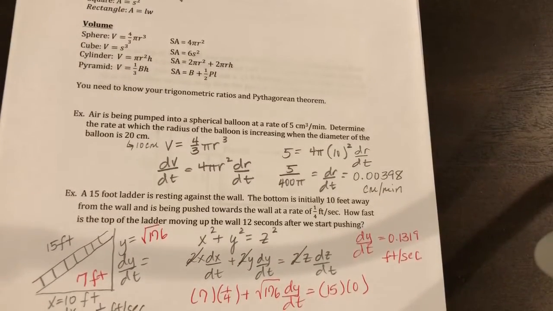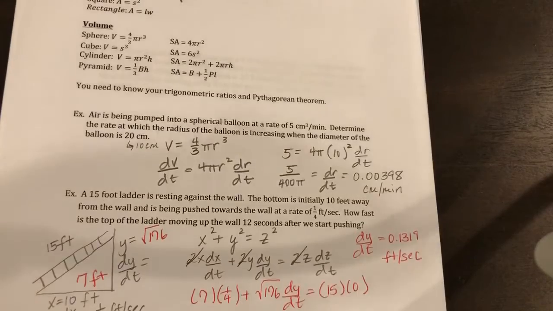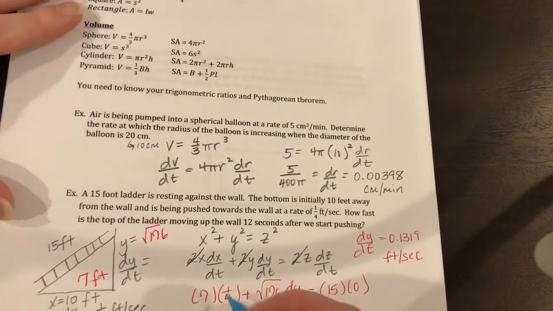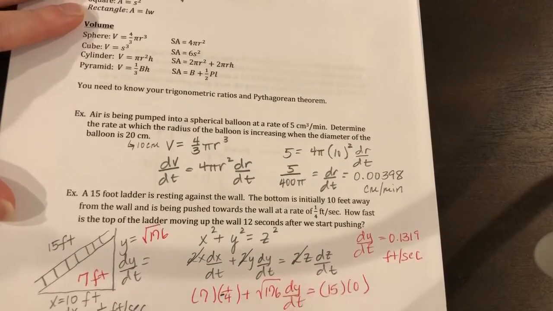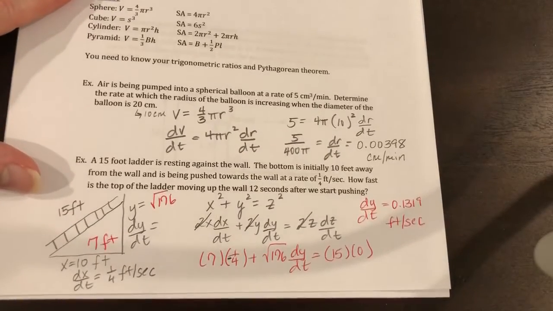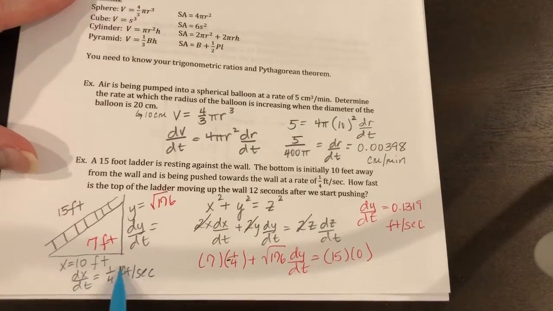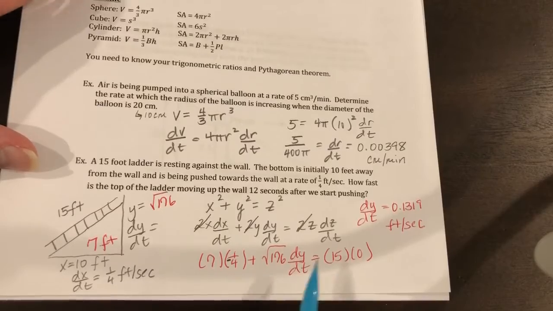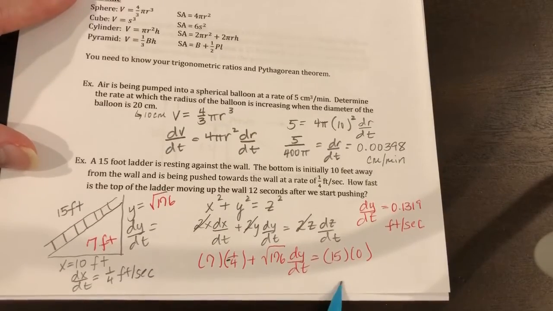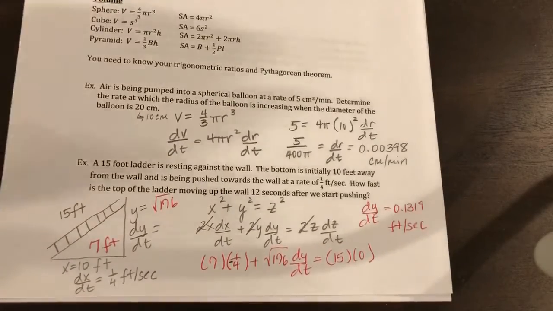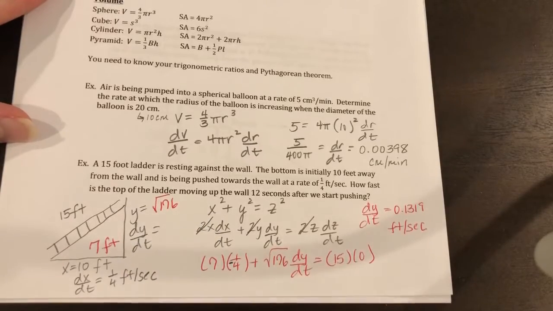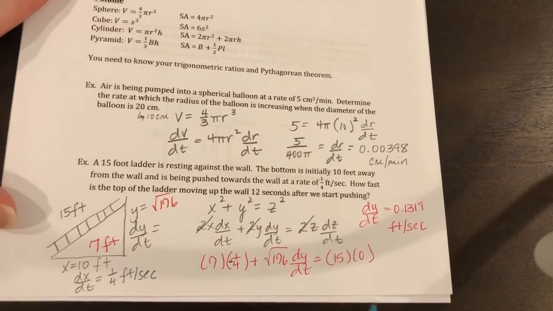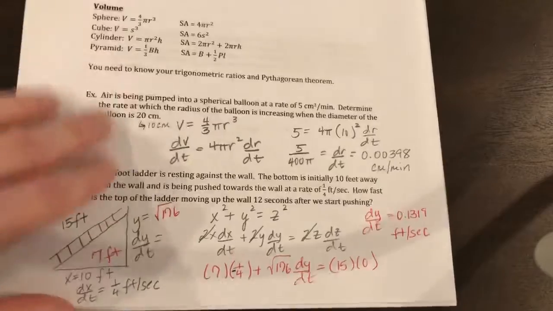Okay, and if we want to change this to a negative sign, this would probably make a little more sense because it's losing x distance, so we're going to make dx/dt negative. And then since it's going up the y-axis, it'll be a positive whenever we do our problem. Okay, let's do a couple more, and then that'll be the end of this video.